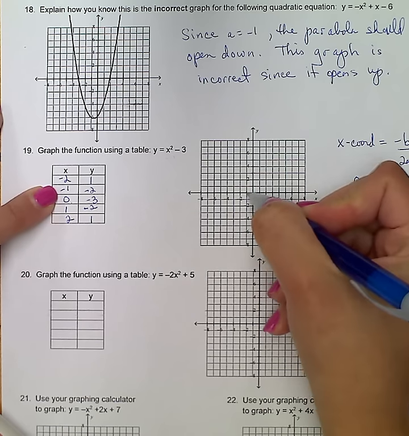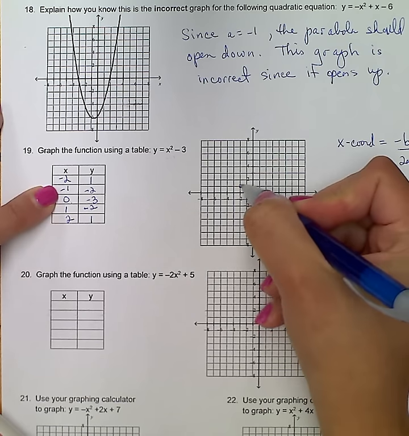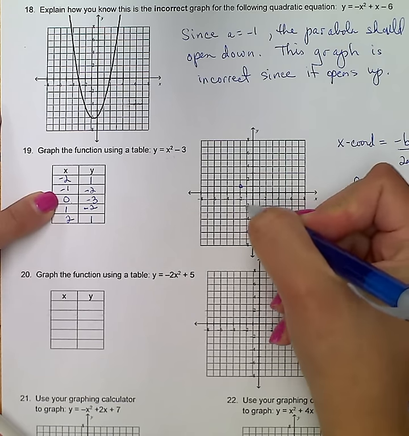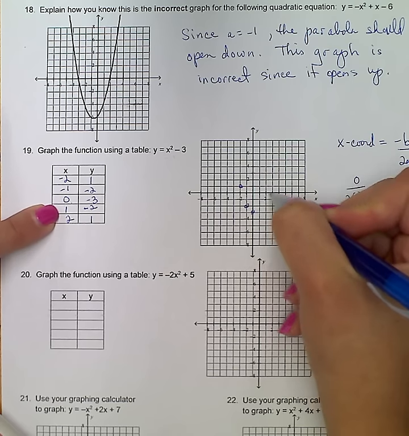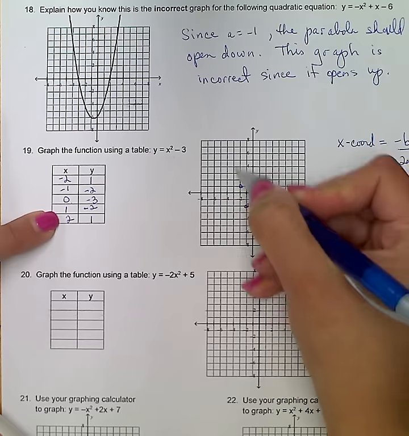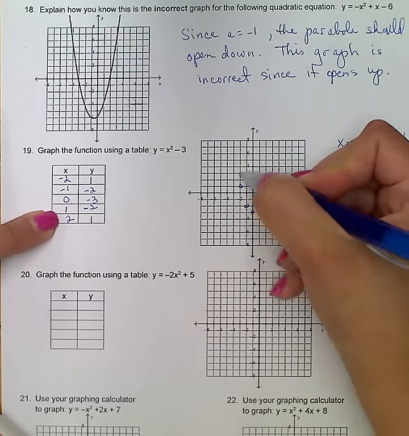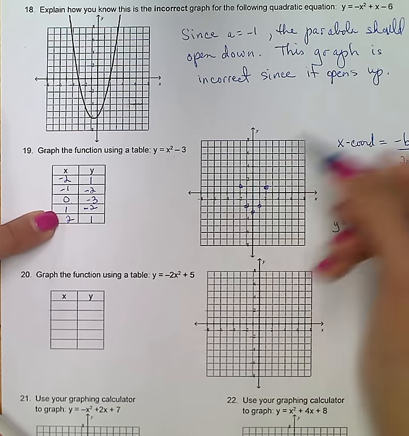Negative 2, 1, negative 1, negative 2, 0, negative 3, 1, negative 2, and 2, 1. And I can tell that I did it correctly because it's symmetrical. Right? So here's my parabola.